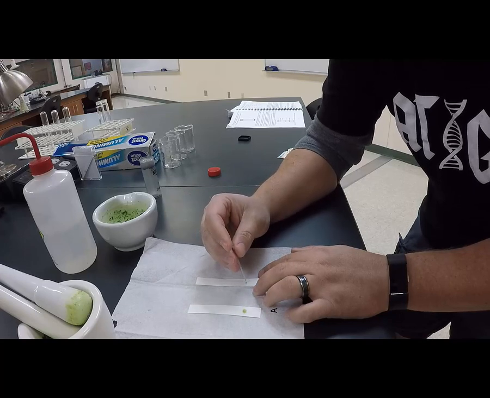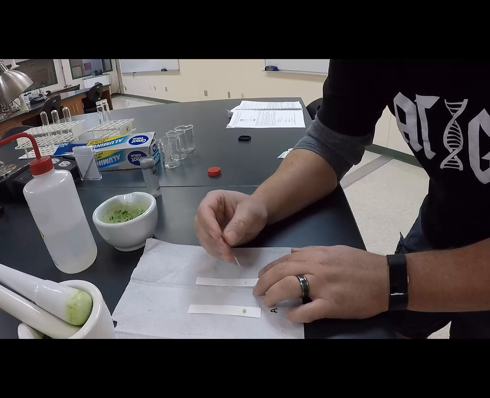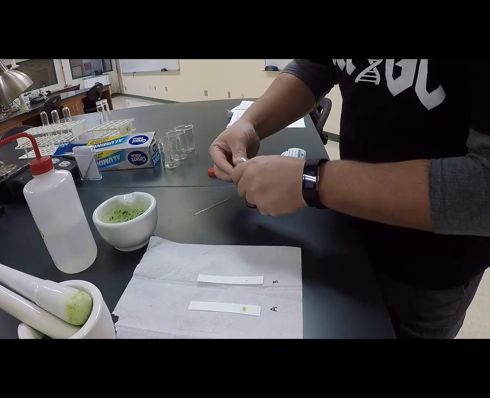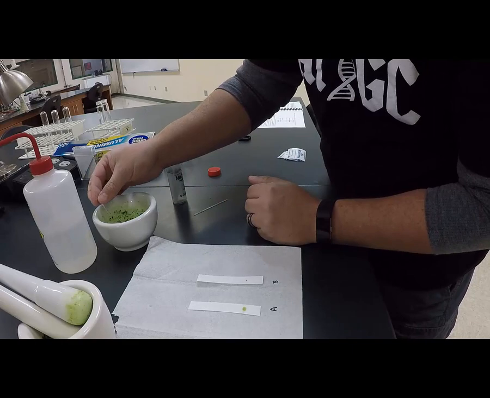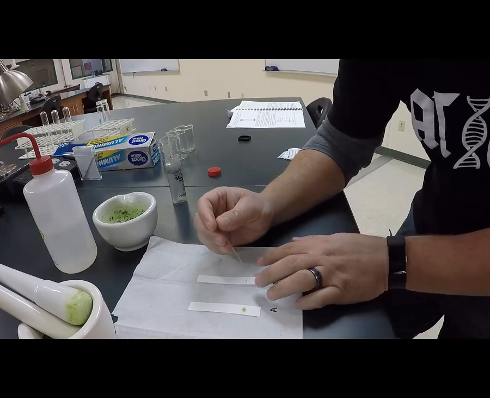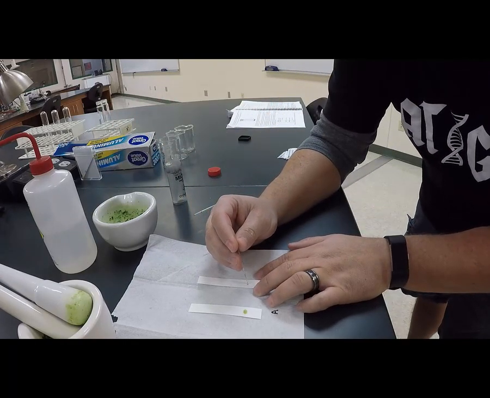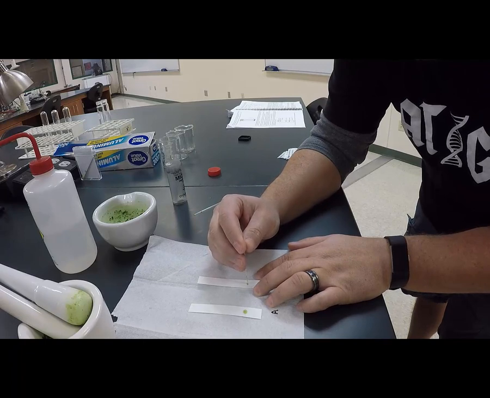Maybe I might need to get a new capillary tube. There we go. And then I'm just going to place center dots.